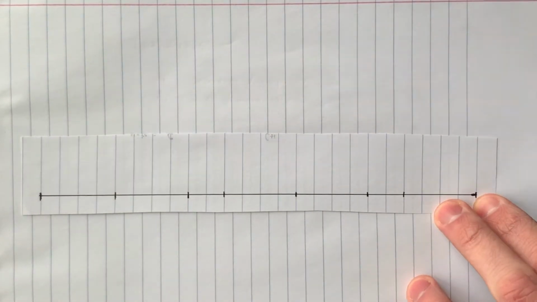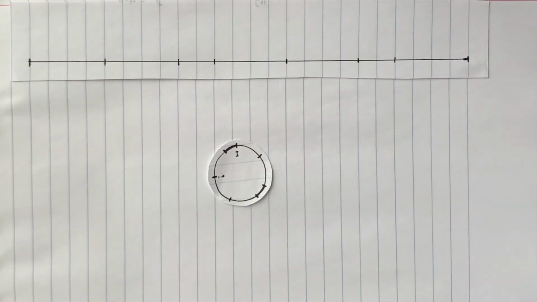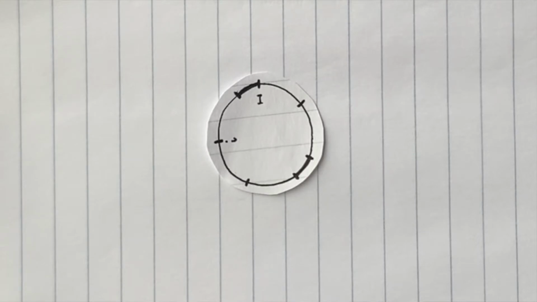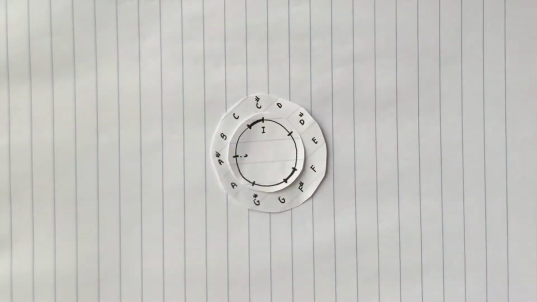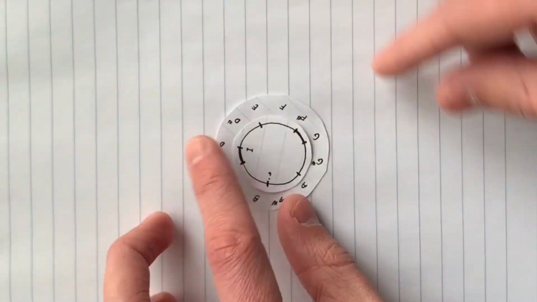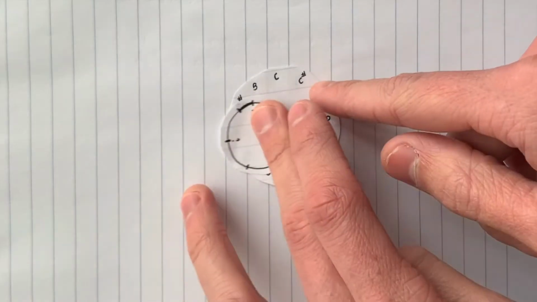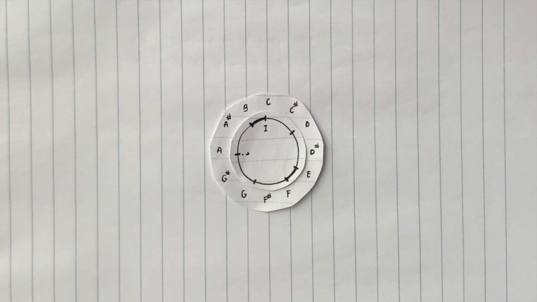And an even easier way to look at it is by turning this line into a circle, since we know that the pattern just repeats over and over again. And now this is where things start to click, because now we could create this sort of tool that would help us to get every single major scale for every single note that we wanted. So we see that when we use C as a reference, we get the C major scale.